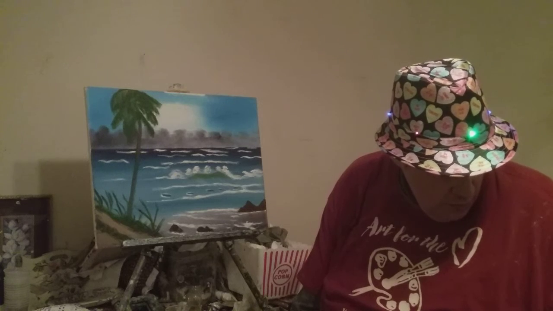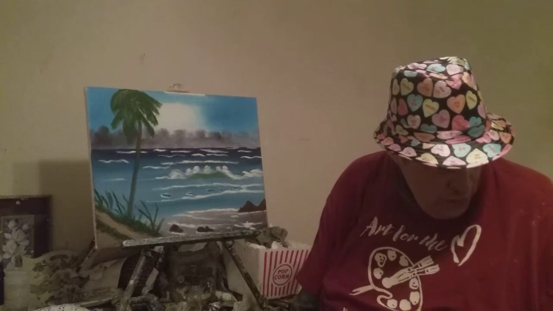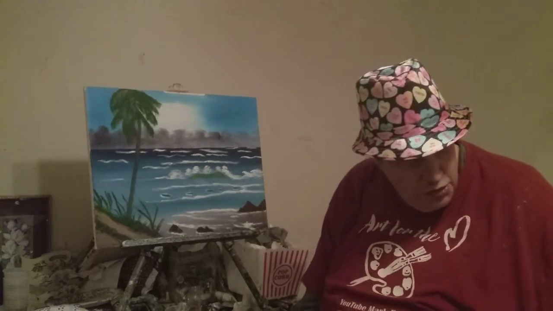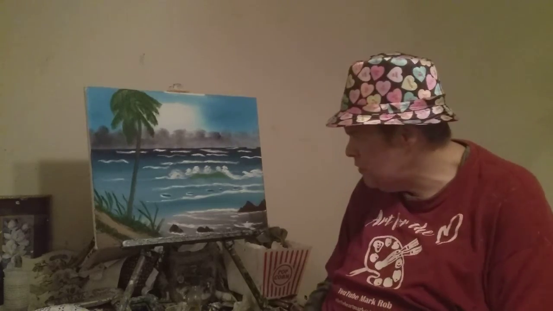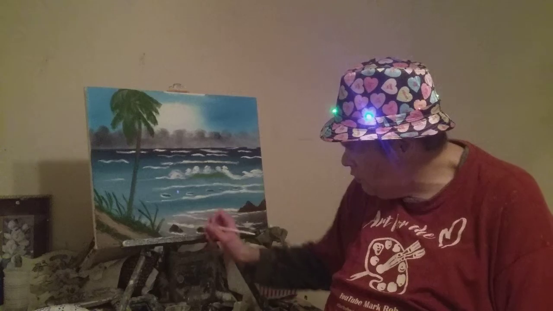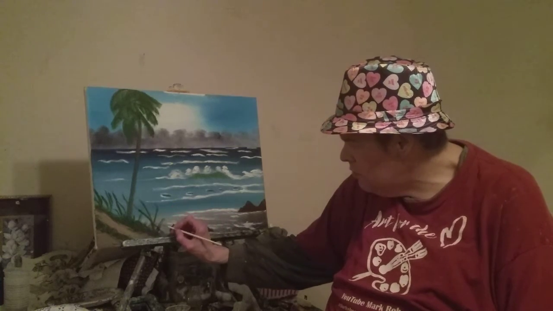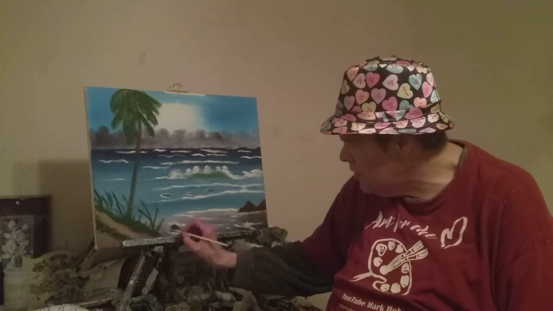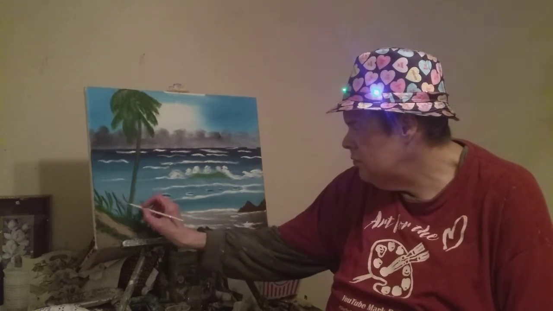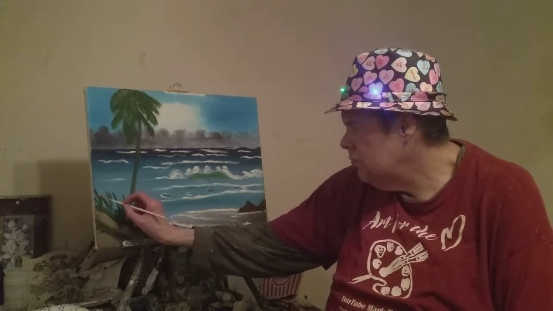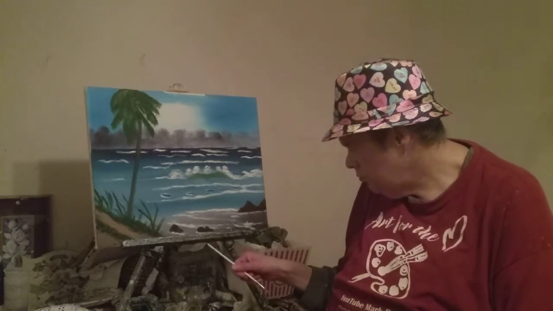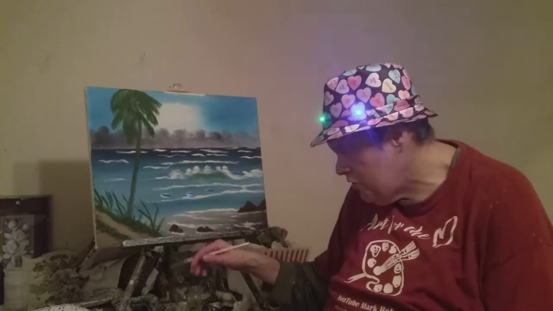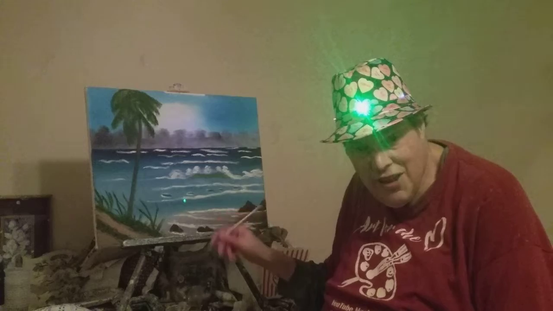What brush do you use to make grass with? Well, good question. You can use a brush like this. If it's grass like that, you can take some linseed oil, some sap green, and start making your grass like this. See? Kind of like that. Also, this brush is real good for signing. When you get through with your painting, you can sign.